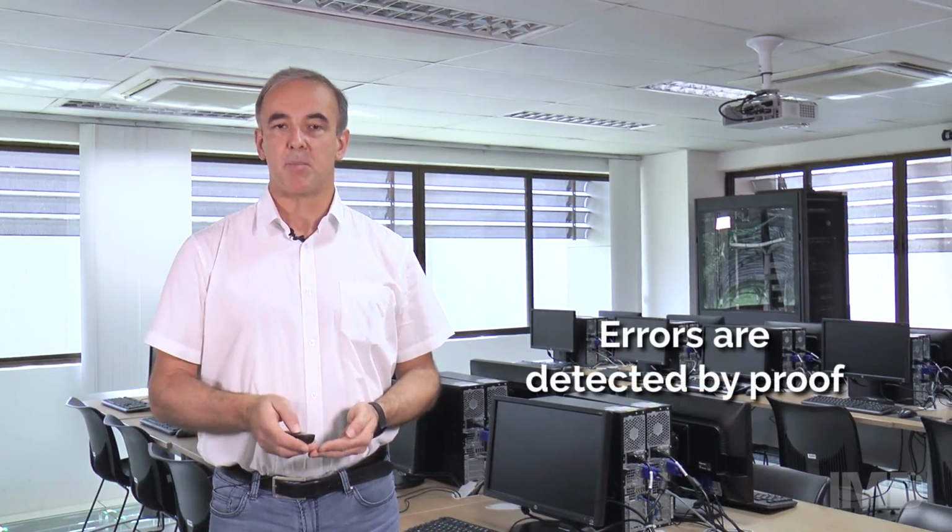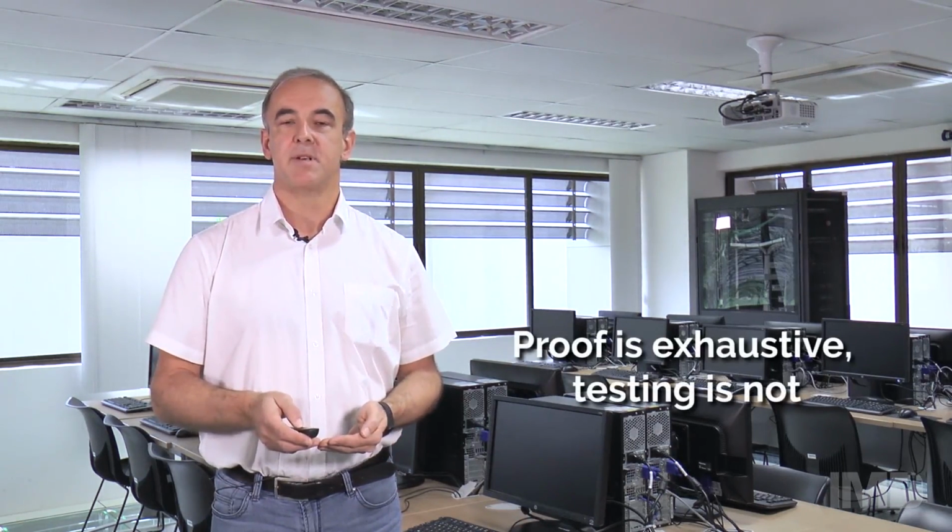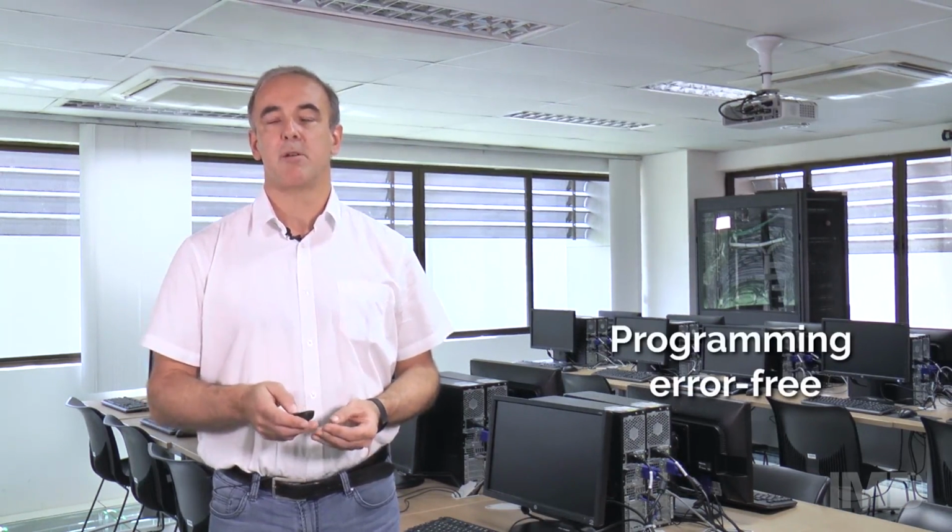The third key idea is proving instead of testing. With B, errors are detected by proof while the software is being built and not by testing it once built. The proof is exhaustive, testing is not. A minima, software is proved to be programming error-free.